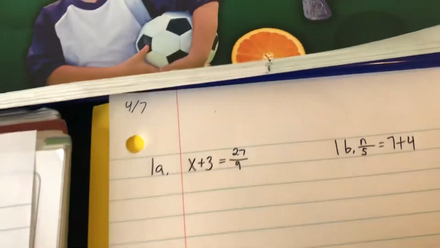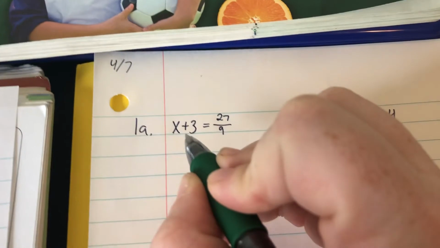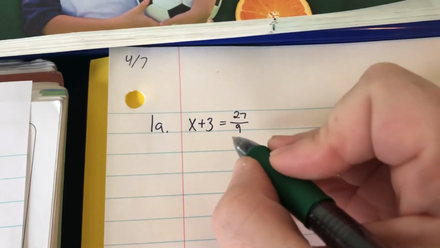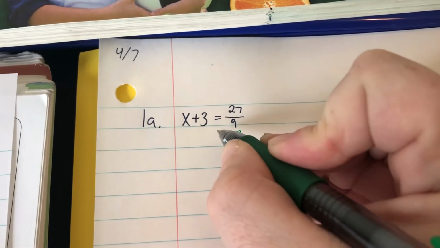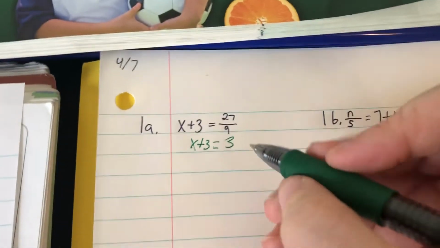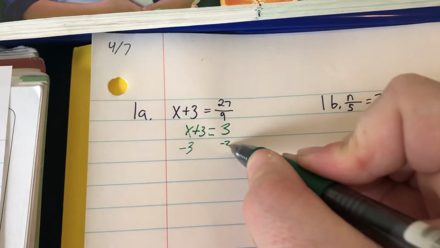Okay, let's do some of the problems from the book. We're going to do 1a, that is x plus 3 equals 27 divided by 9. Well, 27 divided by 9 is 3. So x plus 3 equals 3. So I'm trying to get x by itself. So I subtract 3 from each side.